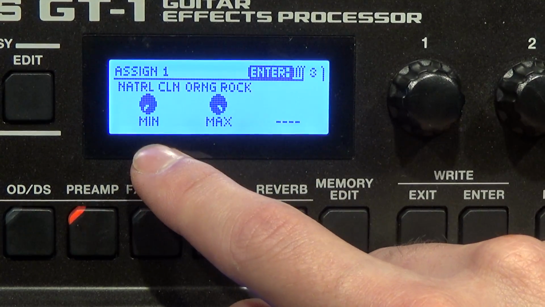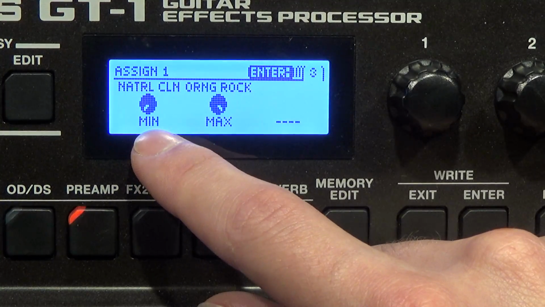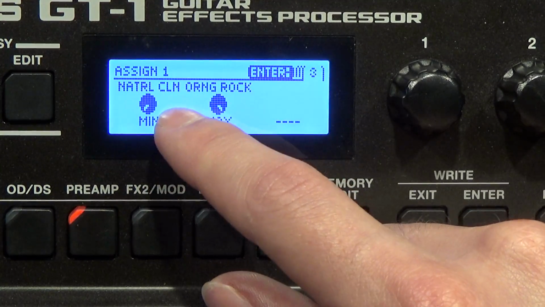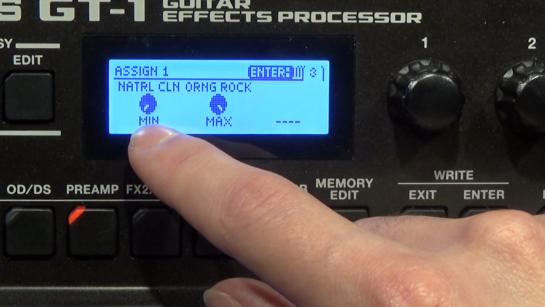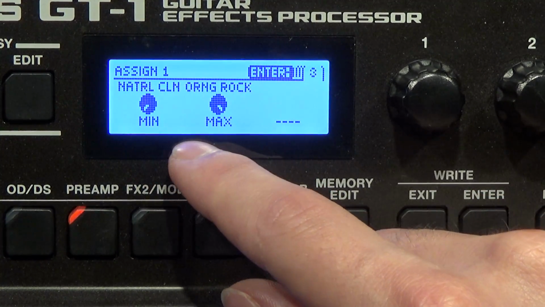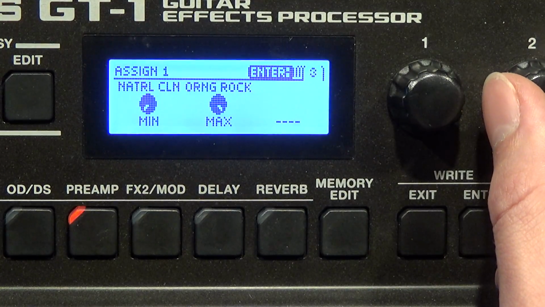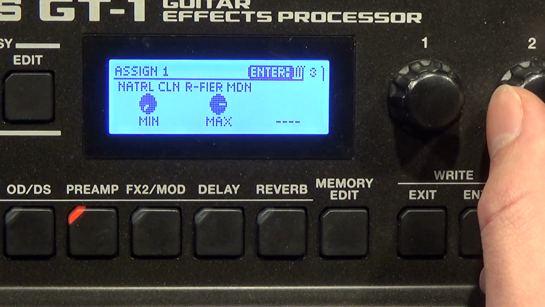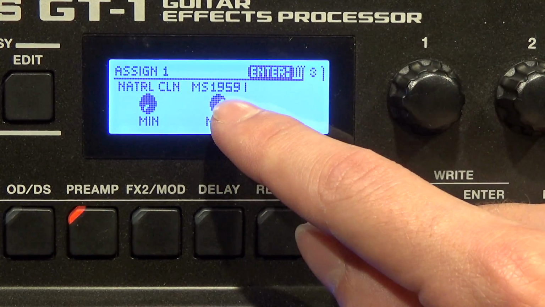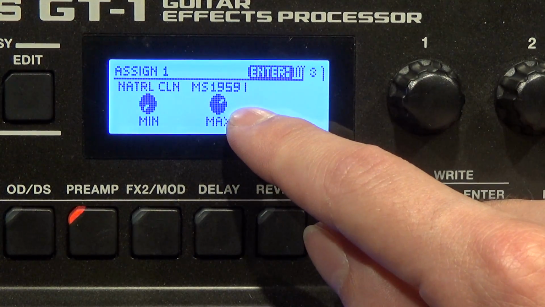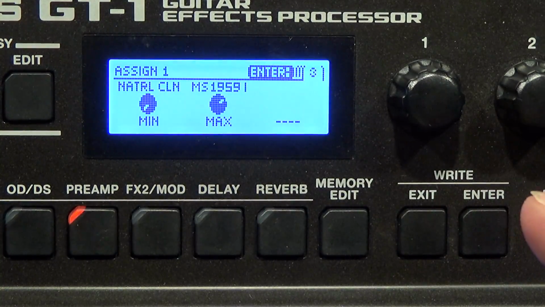Your minimum is always the preamp that you're on. So if you're on something else than the natural clean, then you would have to set it to that. But he's going to change it from natural clean to the Marshall. So we're going to use knob number 2 to find the Marshall here on the max setting. I'm just going to set it to Marshall 59.1. Right now we've basically set up that assign.